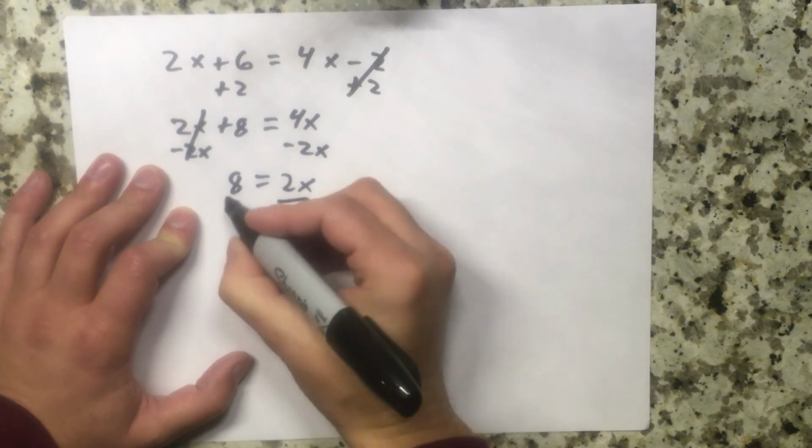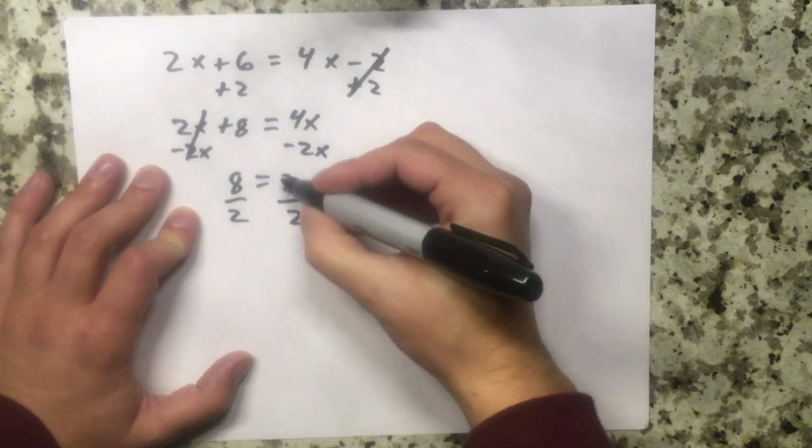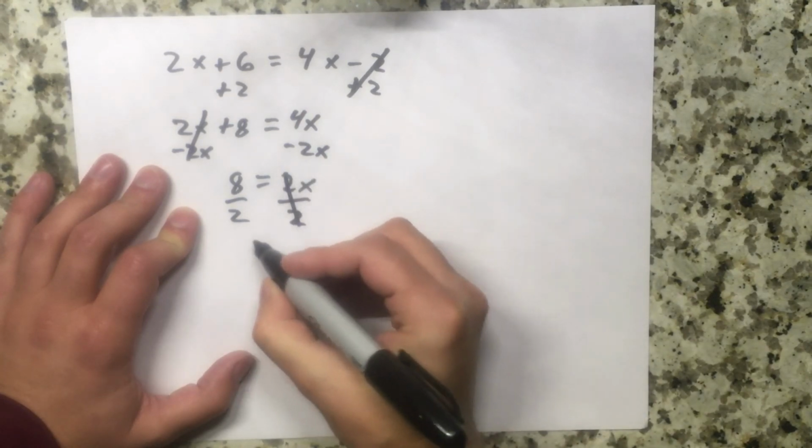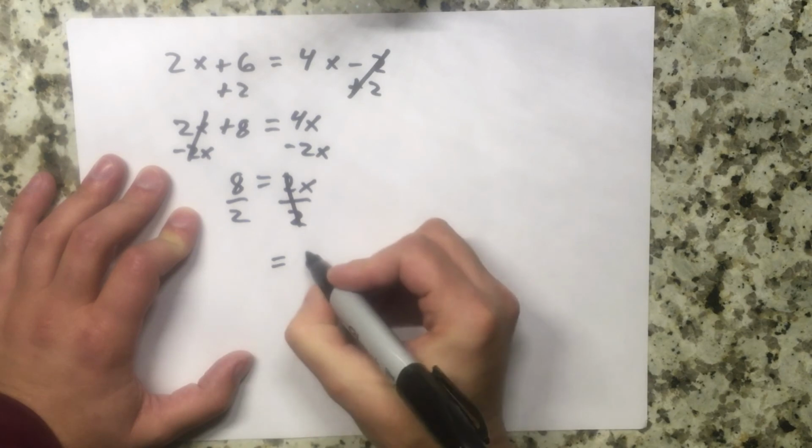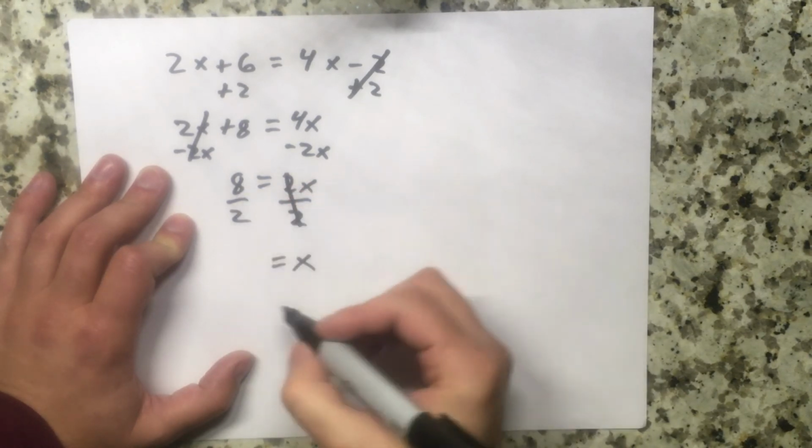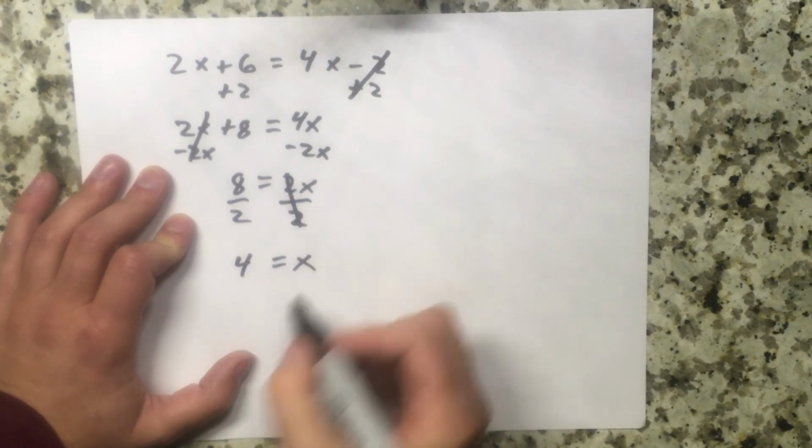Divide both sides by 2. This will cancel out, leaving us with just x on the right side, and 8 divided by 2 is 4. 4 equals x.